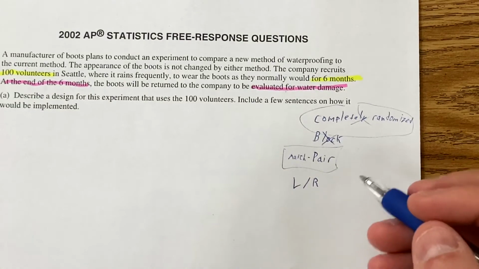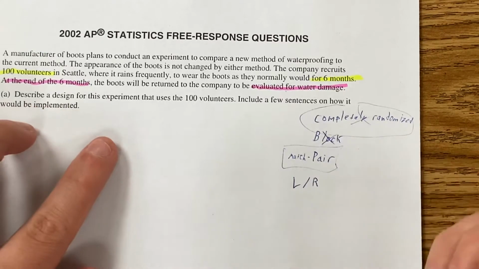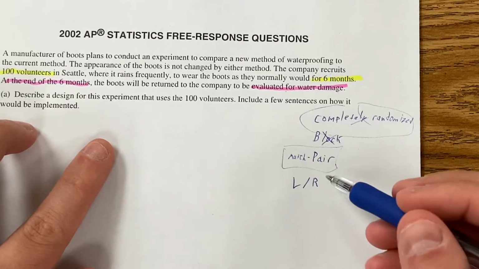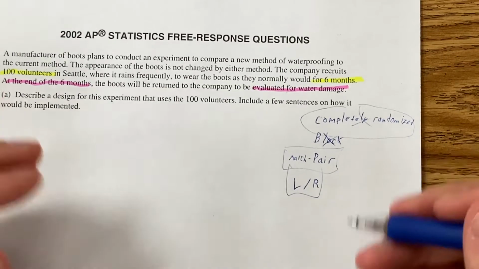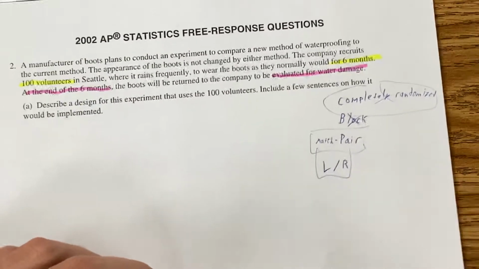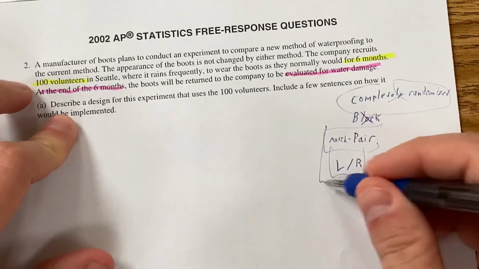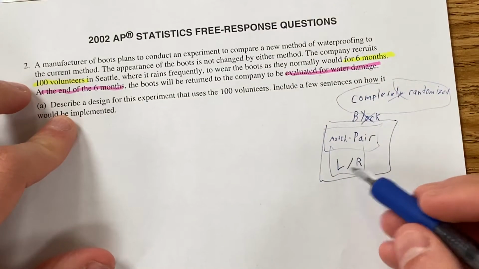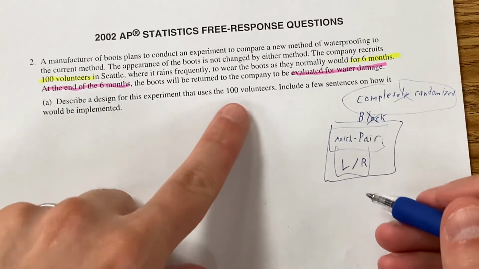You can make one of the boots the new version and one of the boots the old version, and then each person has both the quote unquote control as well as the new treatment. So we'll go with that. We're going to go with matched pair, and we'll give each person one of each boots. So describe a design for this experiment.